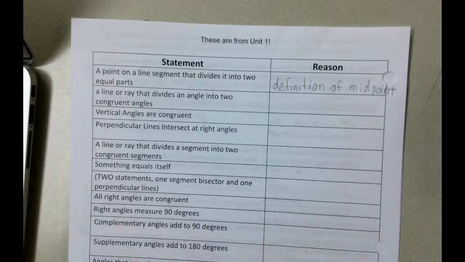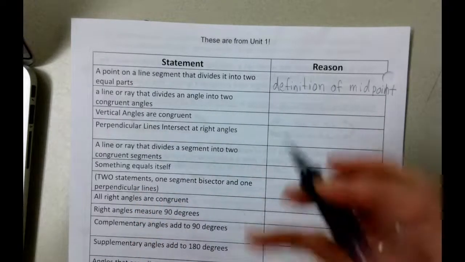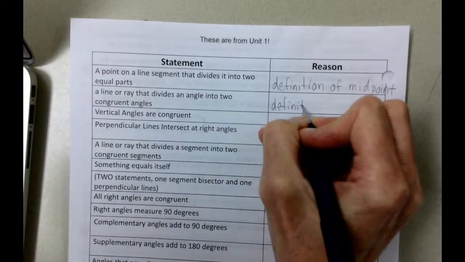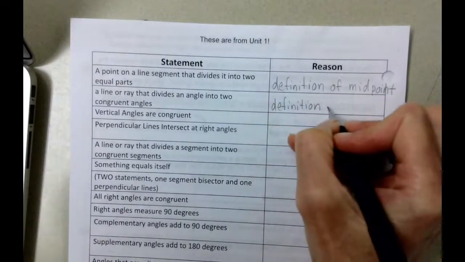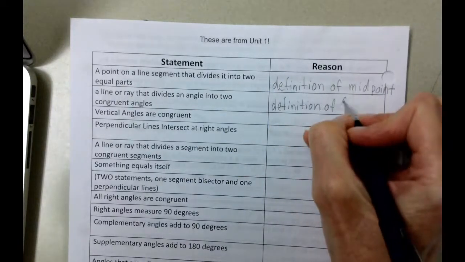A line or ray that divides an angle into two congruent angles. Again, we've got two congruent angles. That's going to give us the definition of an angle bisector.